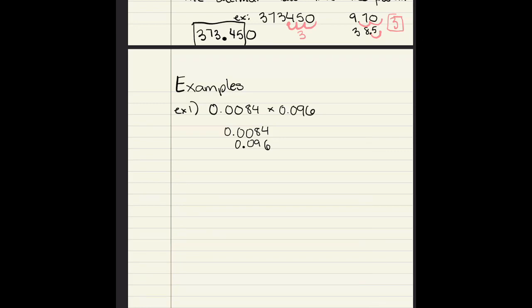Okay, now I need to move my decimal over. So I'm going to do that: 1, 2, 3, 4. 1, 2, 3. I'm actually going to rewrite this now. So I have 3 zeros up there, and then 84. And then 2 zeros on the second one, and then 96.